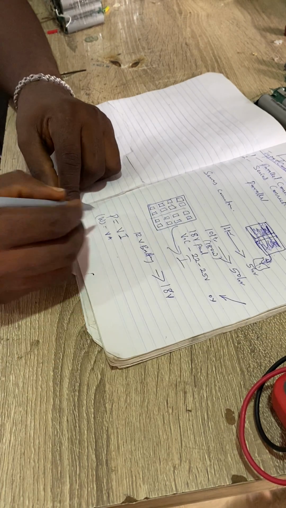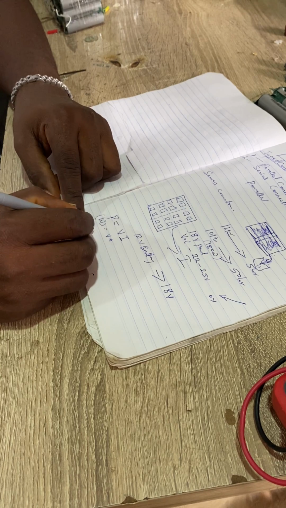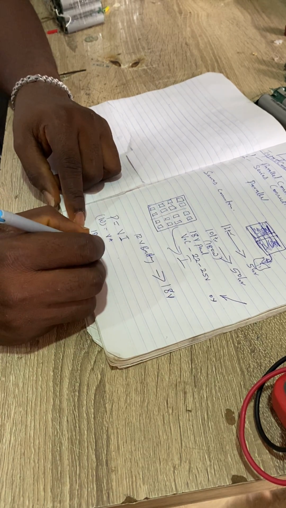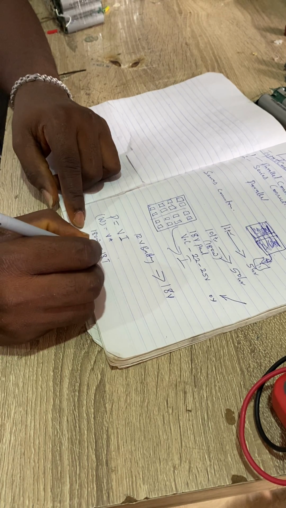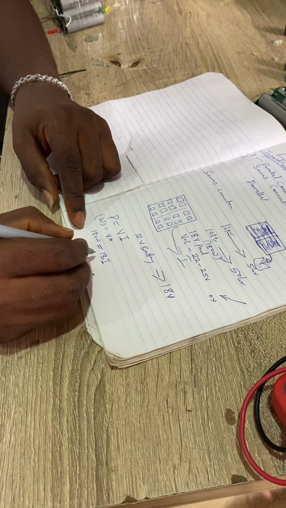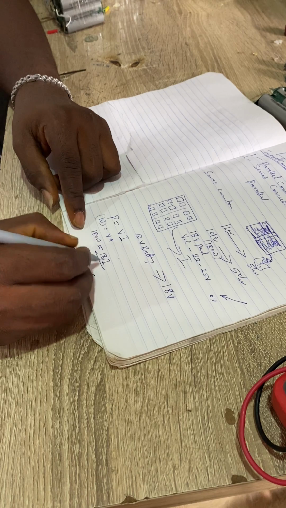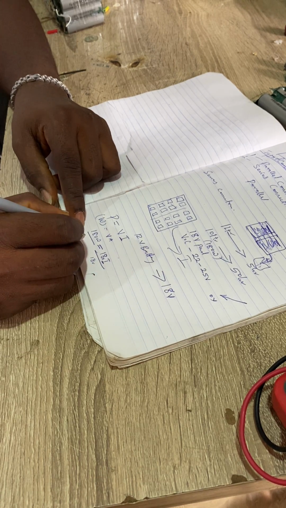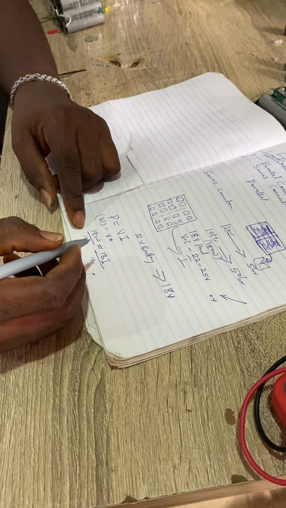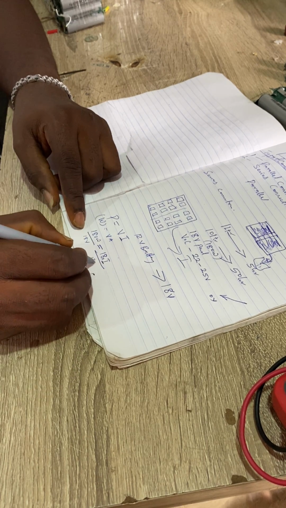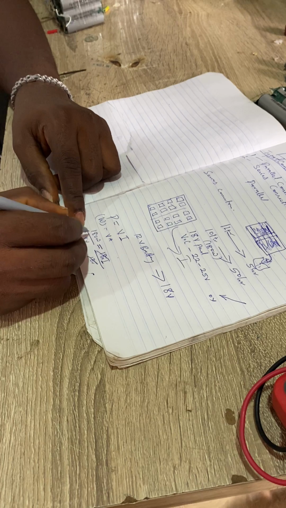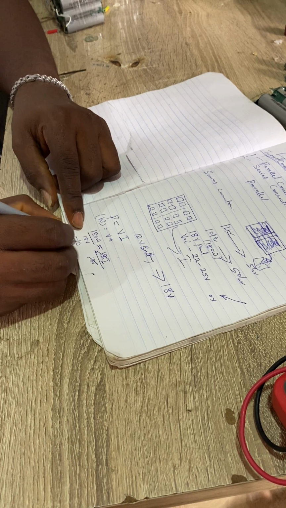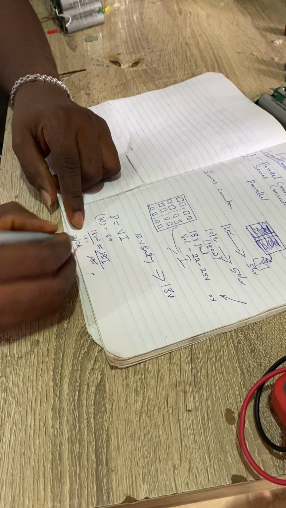So you now say power is 180 watts, equal to the voltage, which is 18 volts, times the current, which is not known. We divide here with 18 volts, divide here with 18 volts. This will cancel out this. Then 180 divided by 18 will give you 10 amps.